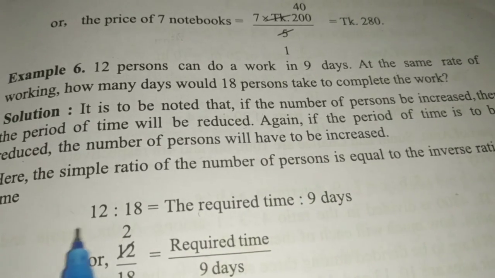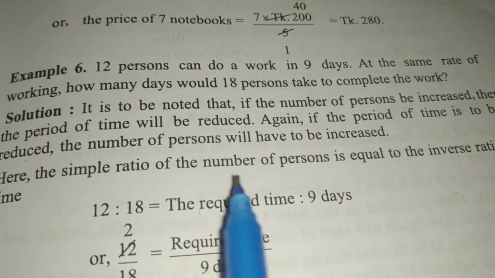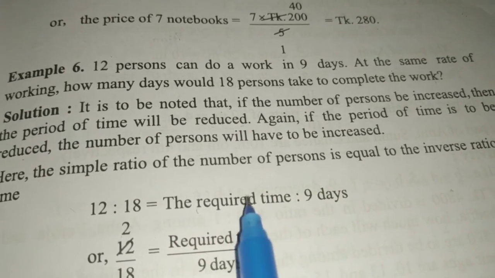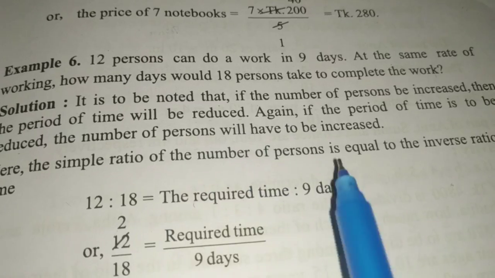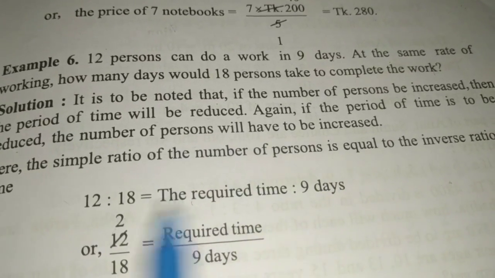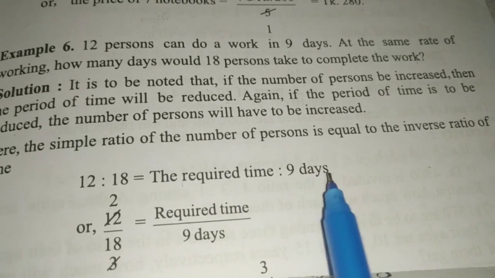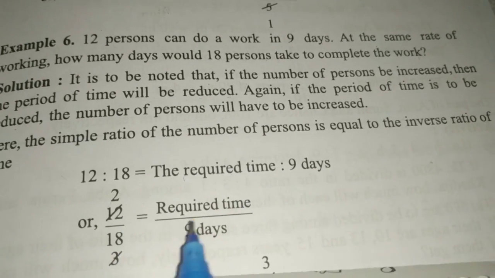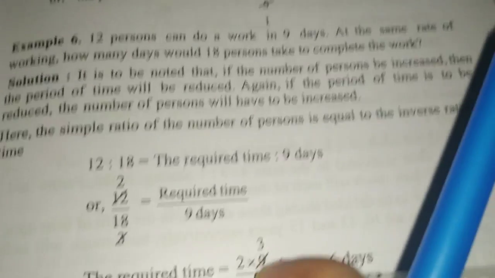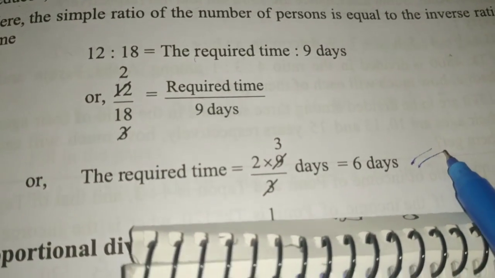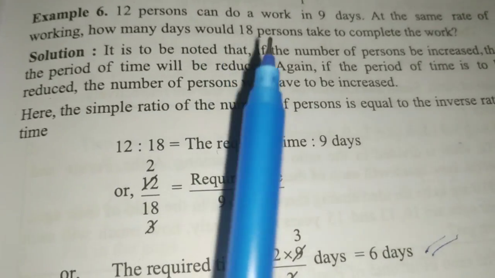Normally we would write 9 days is to this, but since the time is getting reduced, we write the reverse ratio over here. That's why 12:18 equals required time is to 9 days. After this we can find the required time, that is 6 days. I hope these examples are clear.